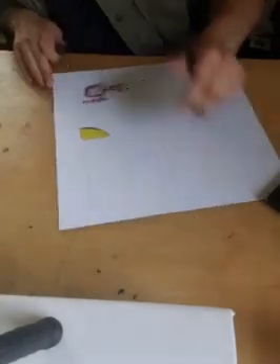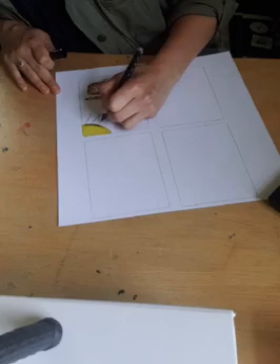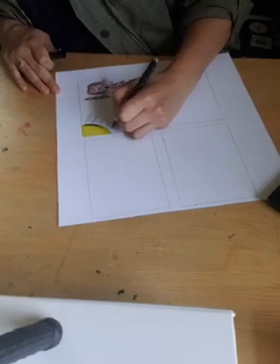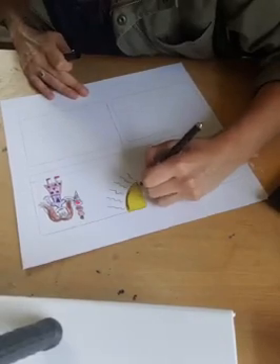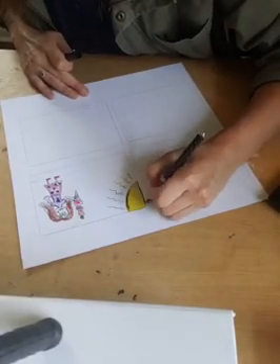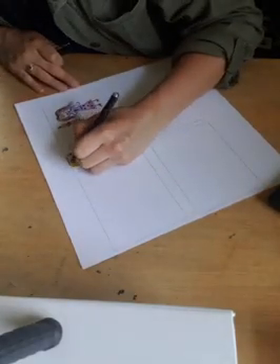Here's my sun. Kind of going a little fast because I realized I got a whole story to tell.